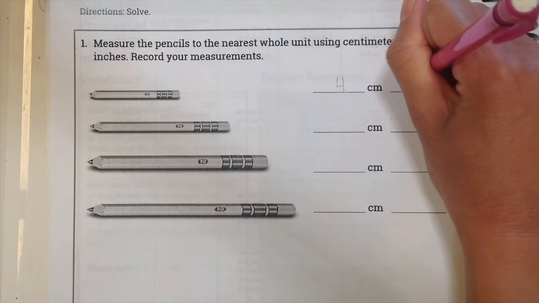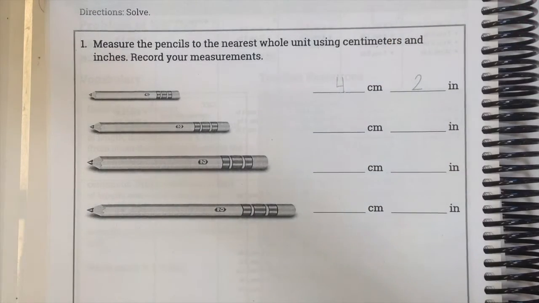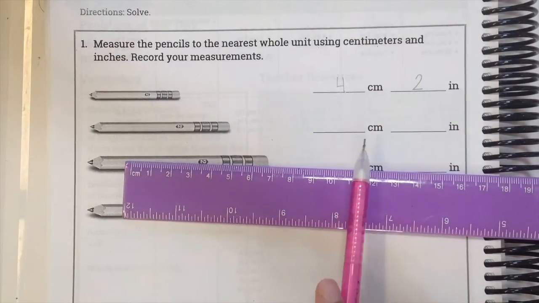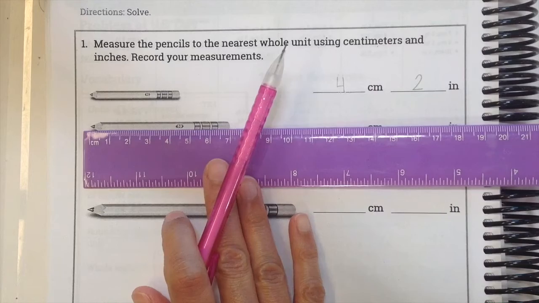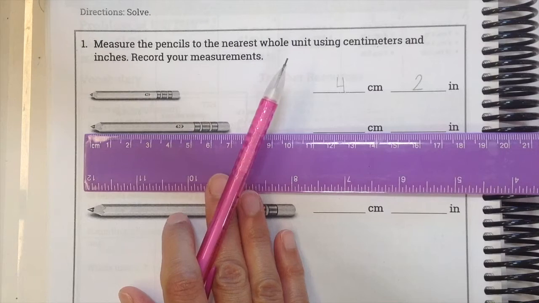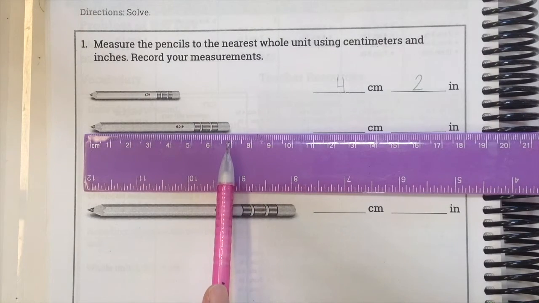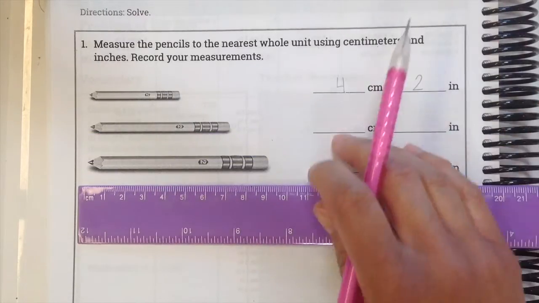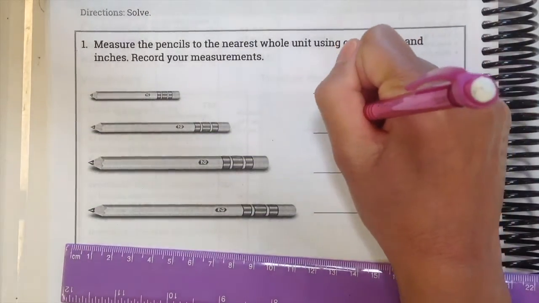And I don't have to write my unit today because they're already printed here in my book. Now I'm going to go ahead and measure my second pencil. And I'm flipping back over to the centimeter side of my ruler, lining up that 0 mark with the point of the pencil. It's just about 7 centimeters, not exactly, but I'm rounding up because it's past that halfway point between 6 and 7. So this second pencil is about 7 centimeters long.